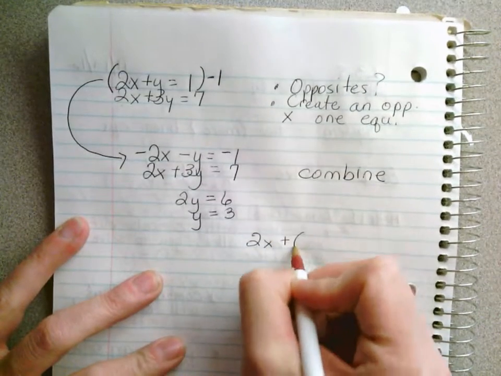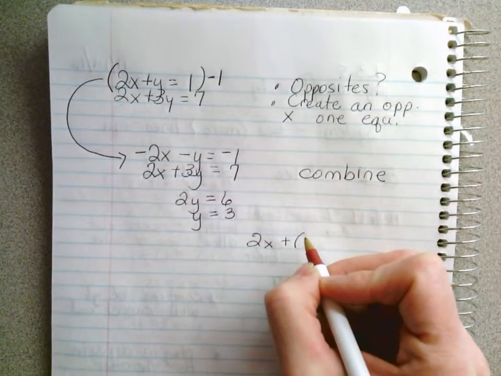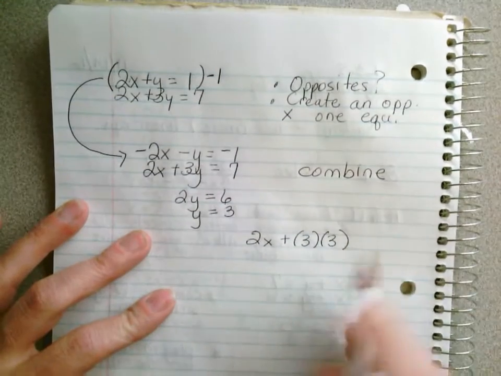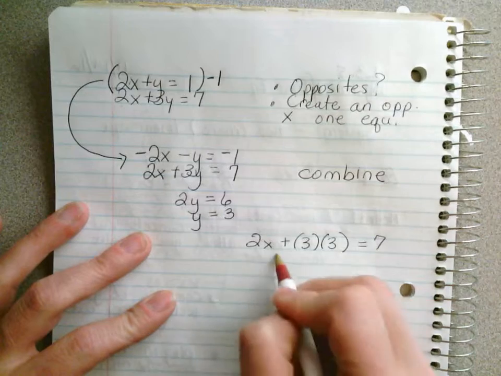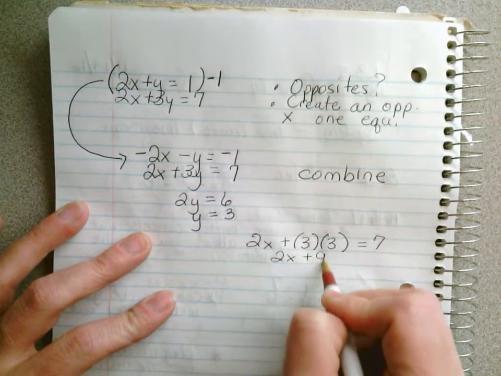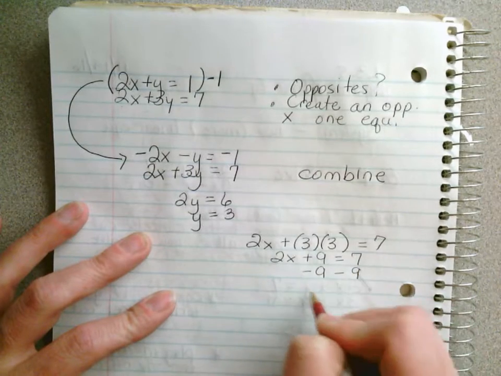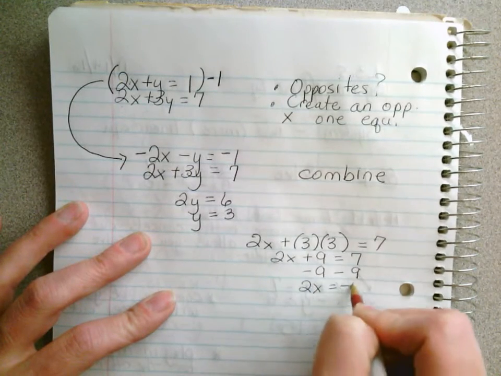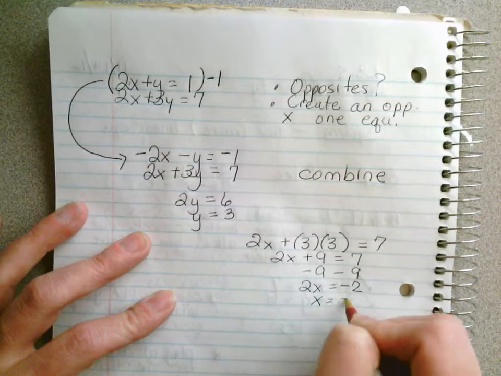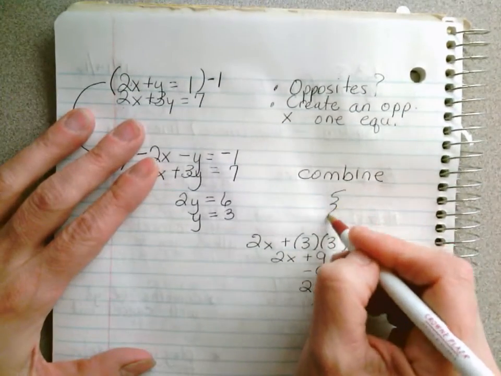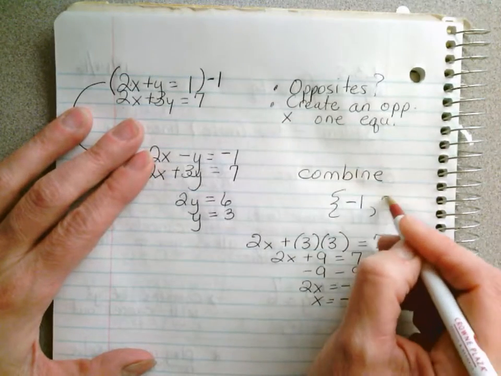2x plus, bye-bye there. 3 times 3, 3y is 7. 2x plus 9 is 7, minus 9. 2x equals negative 2. Looks like x equals negative 1. So right now, I believe my solution set is negative 1, 3.